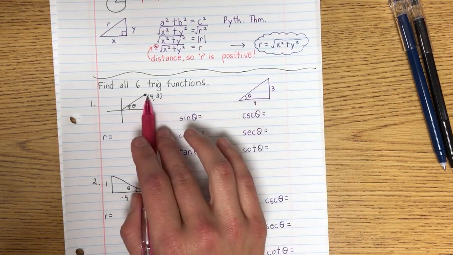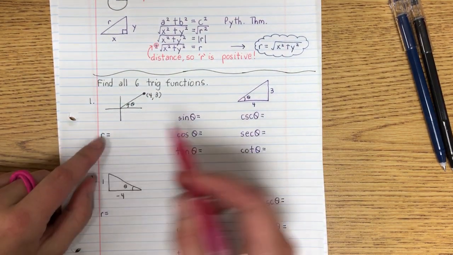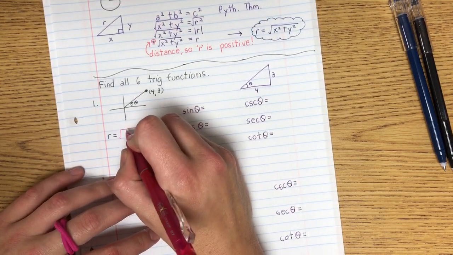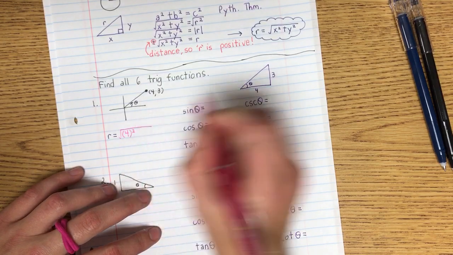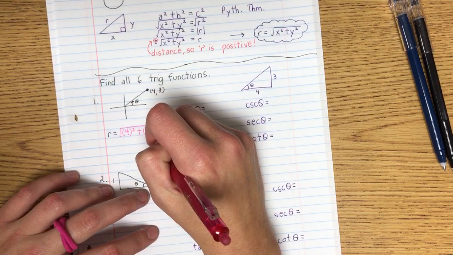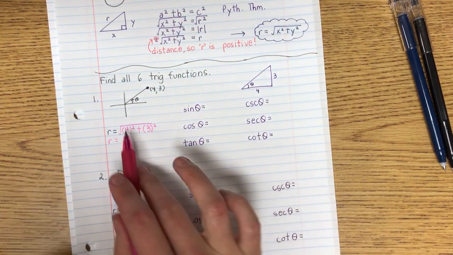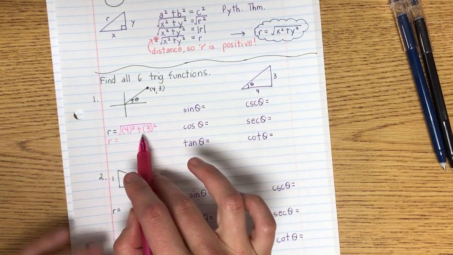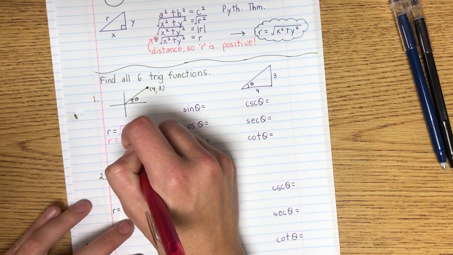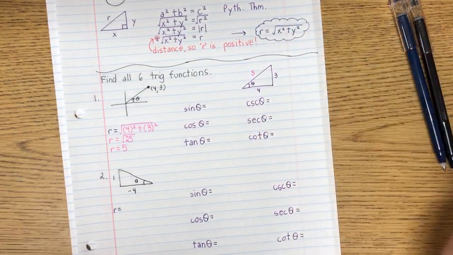We want to find the r, the radius of the circle that's been created here. So we're going to use our formula for r. So square root of x squared, 4 squared, plus y squared, so 3 squared. Of course we're going to do what's inside the radical first. So 16 plus 9 is 25, so square root of 25, which means r is 5. So we'll fill this in, 5.